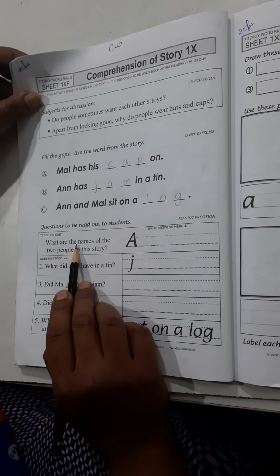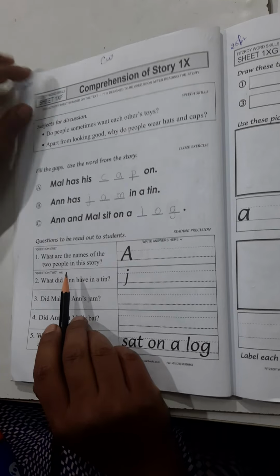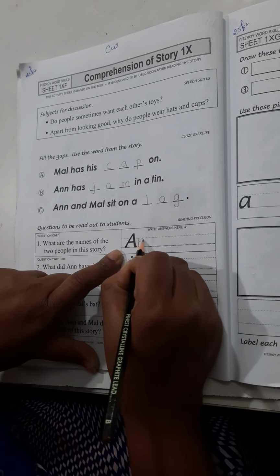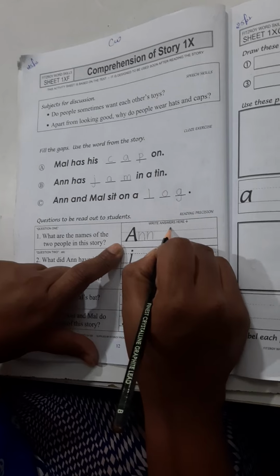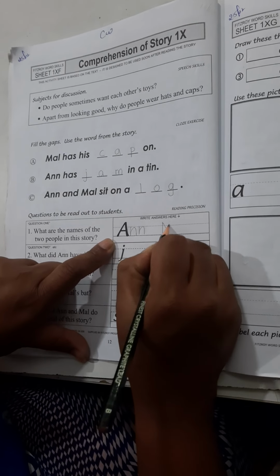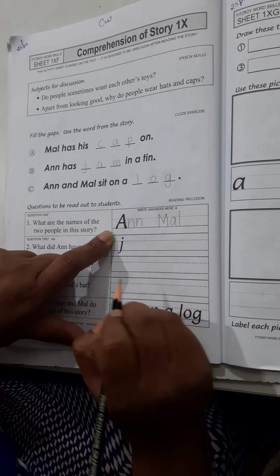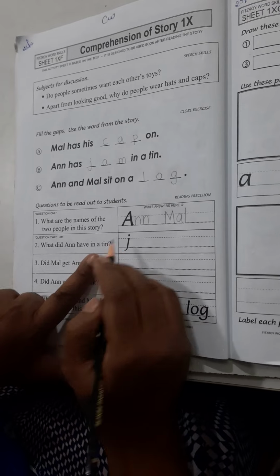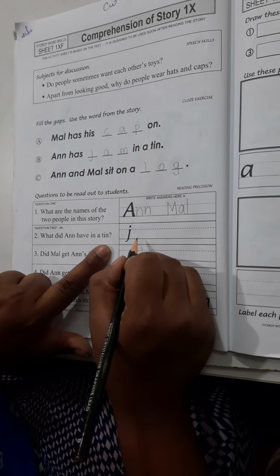What are the names of the two people in this story? It is Ant and Mal. So we will write neatly here, Ant. Then we have Mal. Okay. Next, what did Ant have in a tin? Ant had jam in the tin. So we'll write jam.